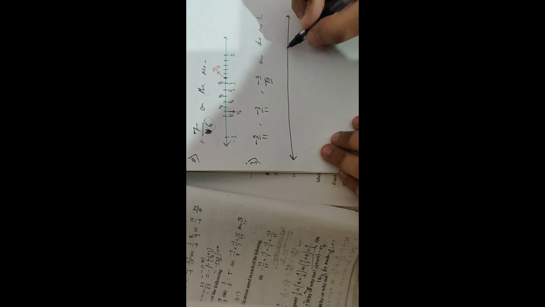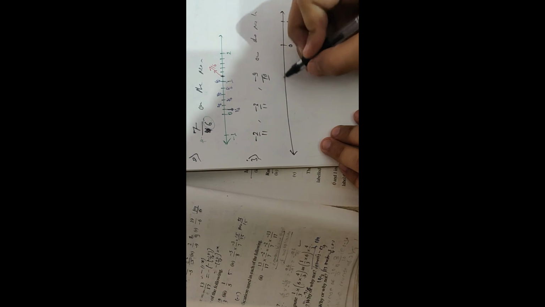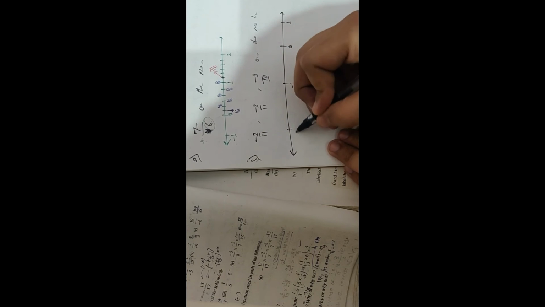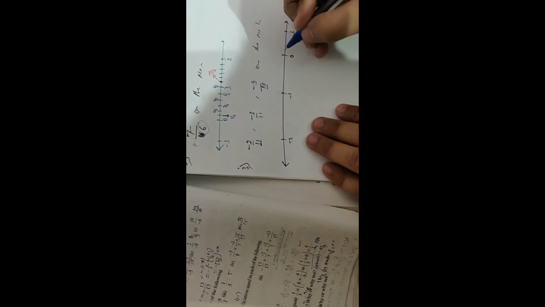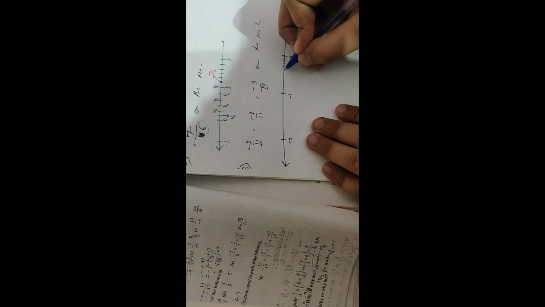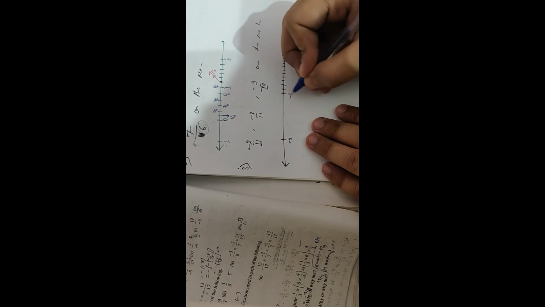Well, now you got it easy. You might be gaining the confidence to represent these things. So these are all negative, so I'm pointing 0 over here, then the positive will be like this, and we have minus 1 over here and minus 2 over here. Denominator 11, so be careful while choosing: 1, 2, 3, 4, 5, 6, 7, 8, 9, 10, 11.